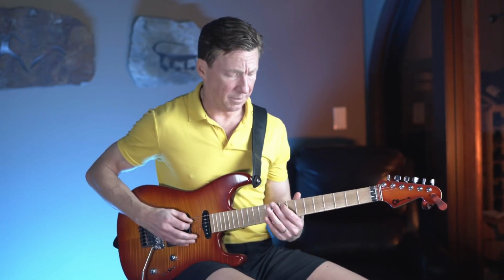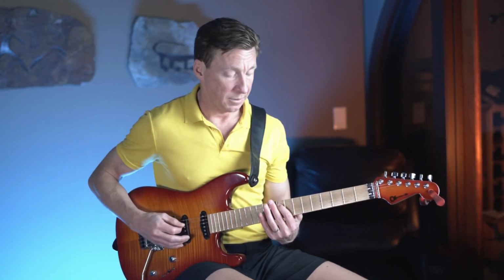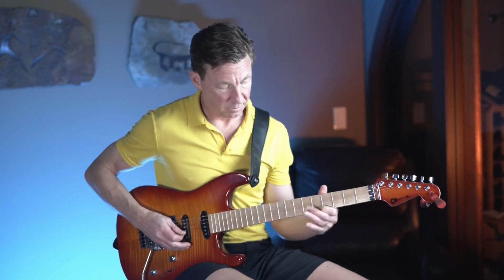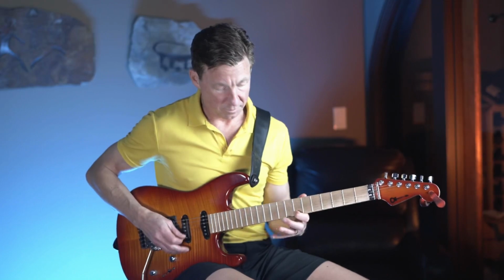I go to the next string, I start from the 5th. And the same concept, only this time it's going to be 5th, slide down to the 3rd, back up to the 5th, hammer on to the 7th. Then I go to the next string. And that's what the basic exercise looks like.